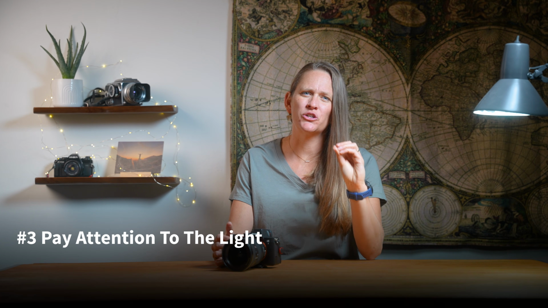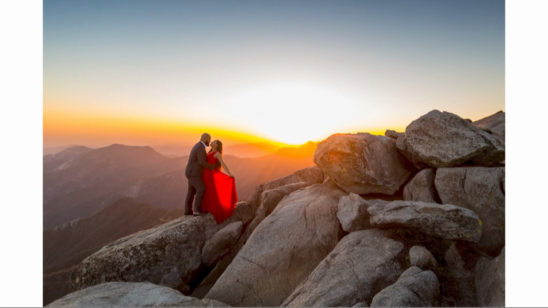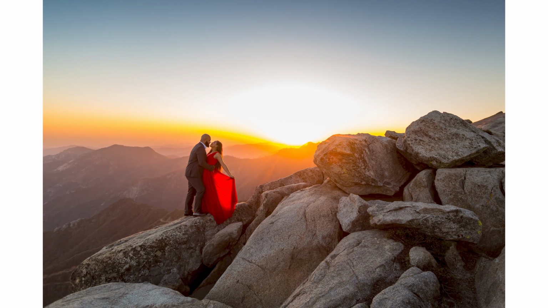But ultra wides do work, and they work best when the environment is part of the story. So speaking of busy scenes, that includes light. Number three, pay attention to the light. Not just the light on your subject, but on your background. With ultra-wide lenses, the entire scene is visible.